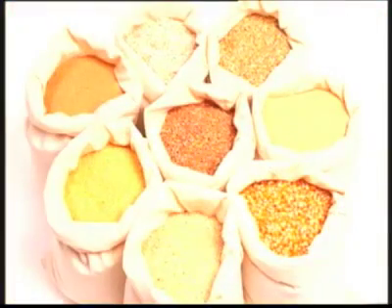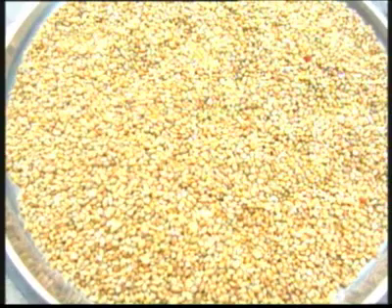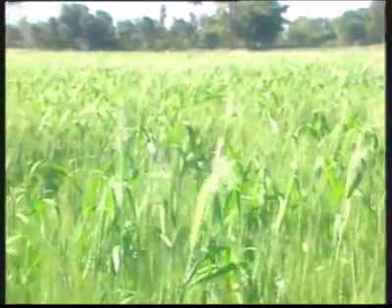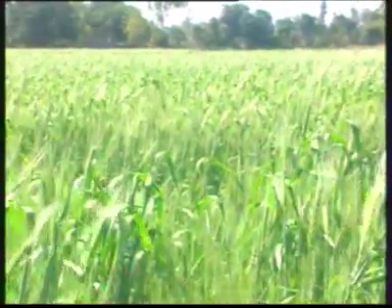The most important source being cereals like rice, wheat, maize, jawar, and bajra. Actually, 80% of world population depends upon the agriculture as a source of food. Traditional agriculture.